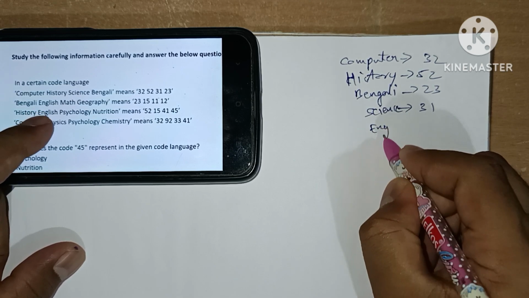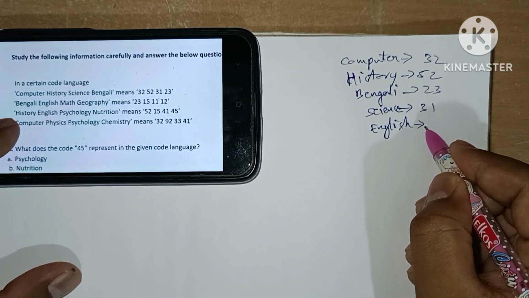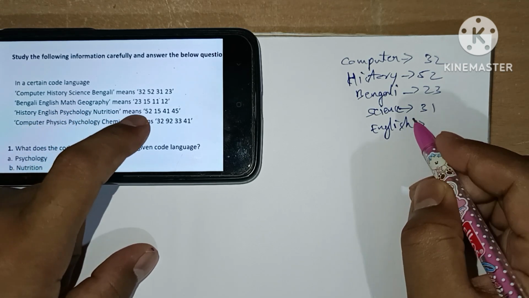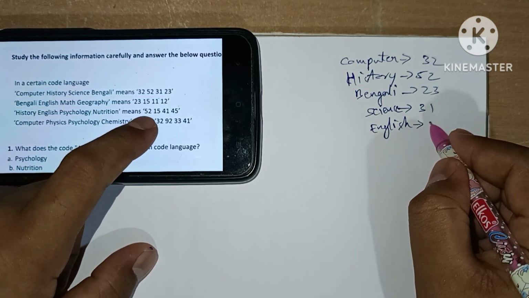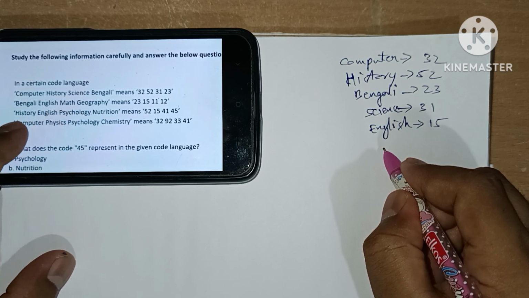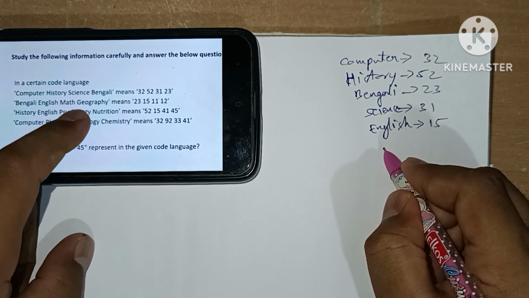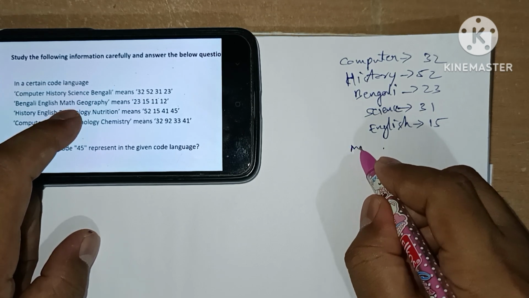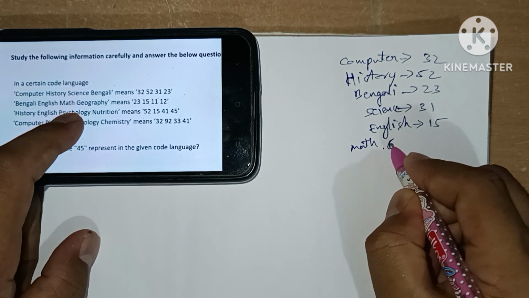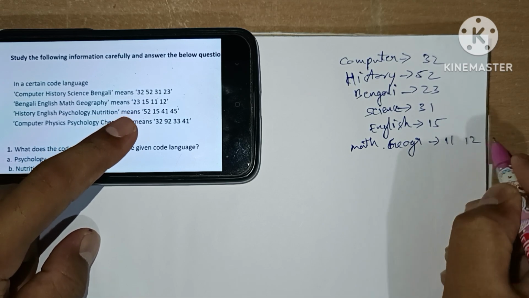English and English is common in here, and there are no other common words from these two, so the common word for English is 15. Next, maths. There is no maths anywhere. Geography, there is no geography also, so maths and geography have possibilities, which are 11 and 12.